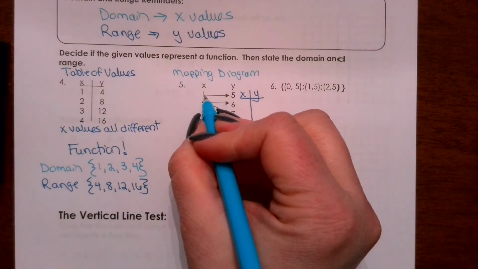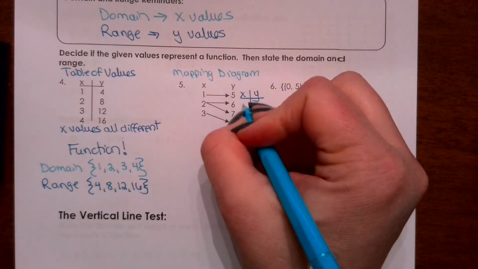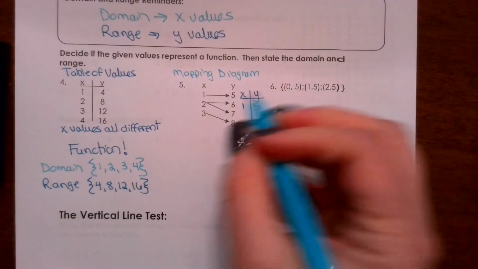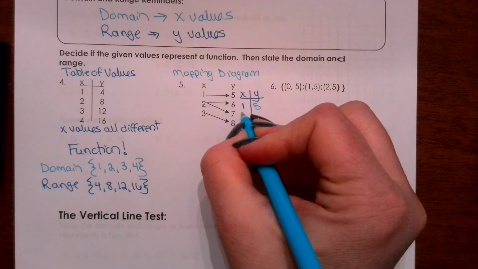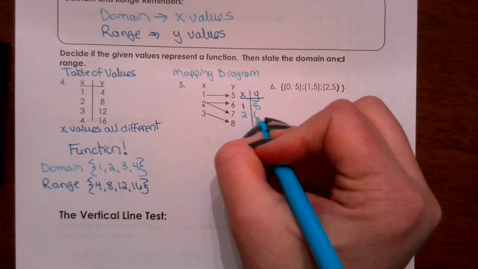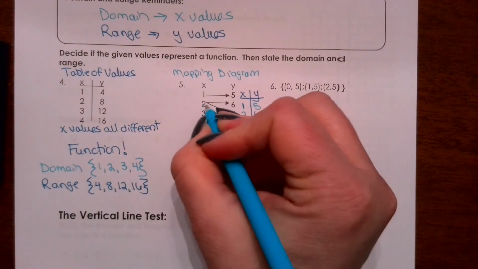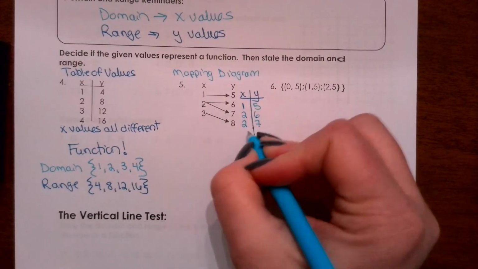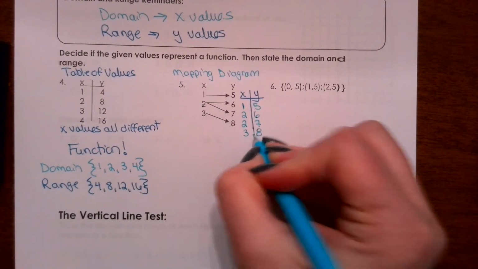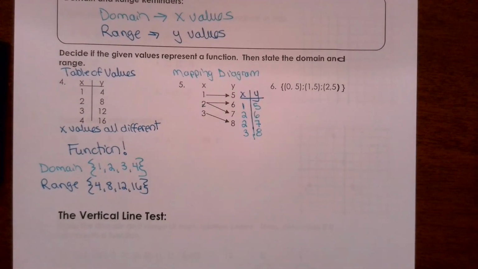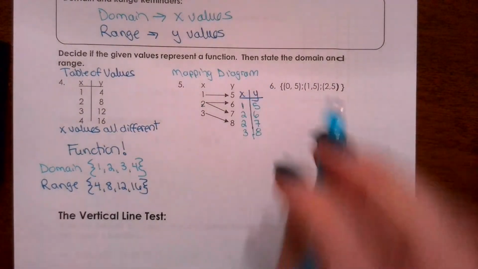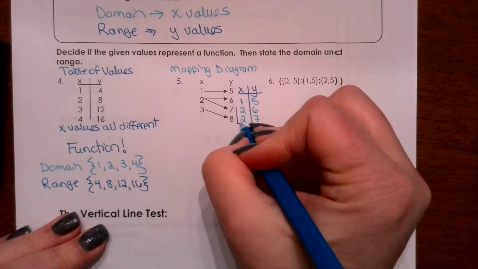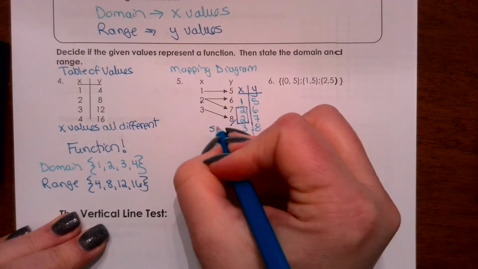This tells me that the value of x 1 goes with the value of 5. Now this tells me that 2 is paired with the value of y 6, but there is also a pair of 2 that goes with the value of y 7, and 3 goes with 8. So now when I look, we have x values that are the same.